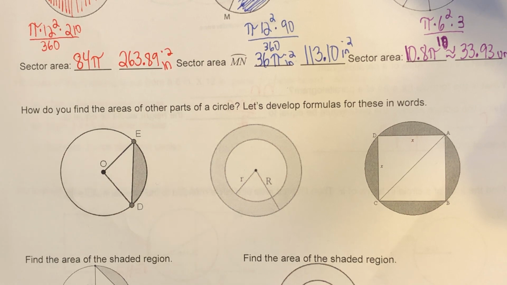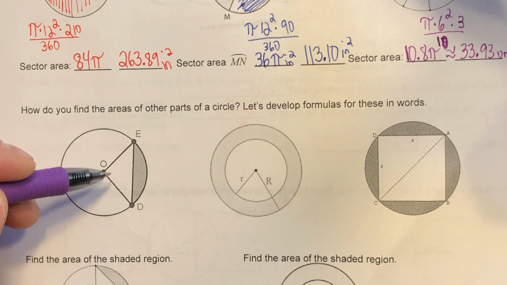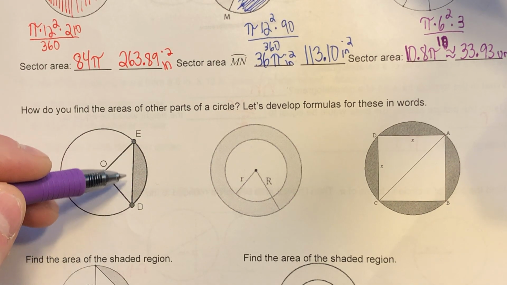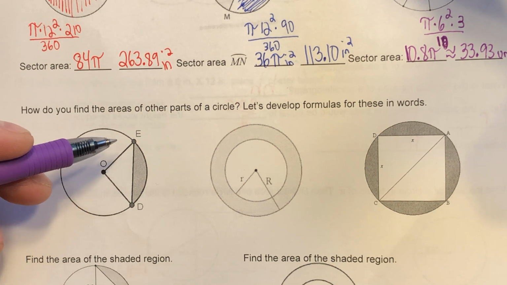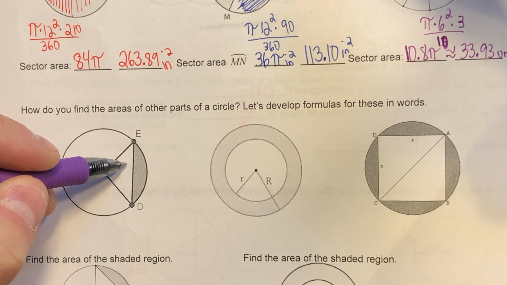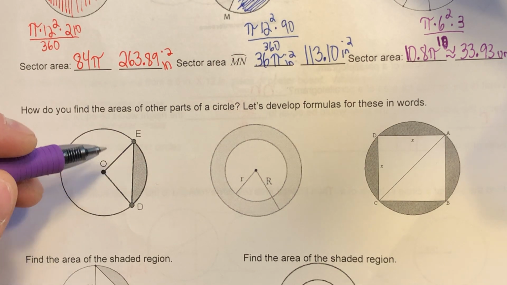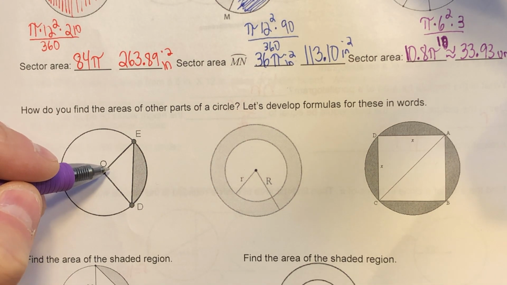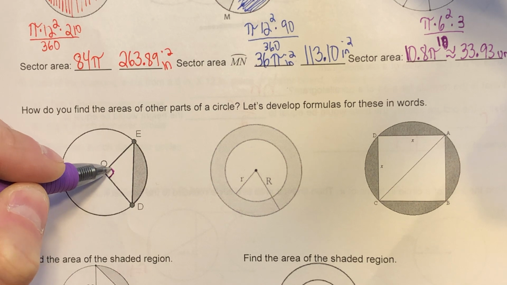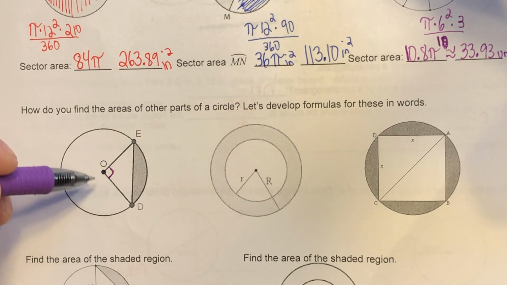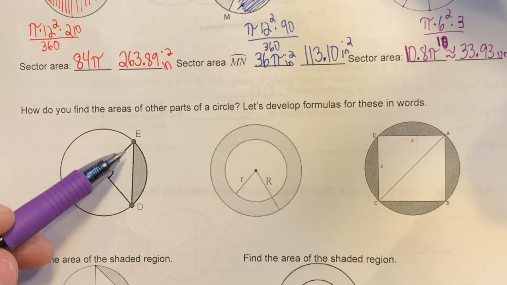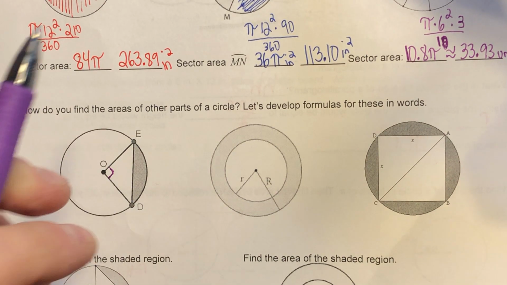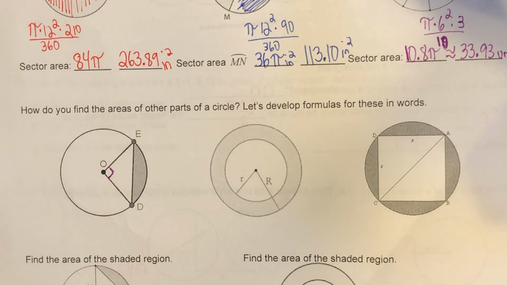I guess what I need to find is the area of the whole sector, but then I take away this right triangle. Let's say that if this were a 90-degree angle, and that's what it kind of looks like, I would find the area of the whole sector, and then I would take away the right triangle.